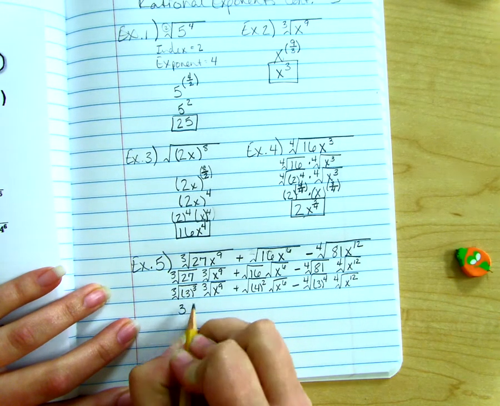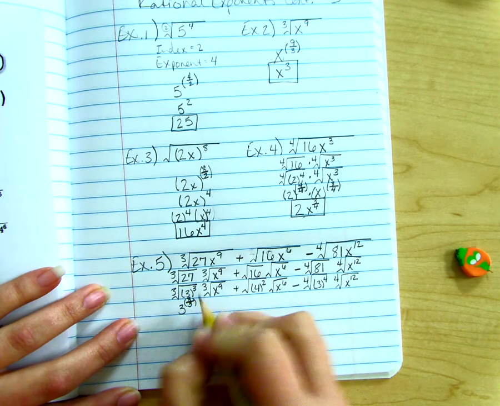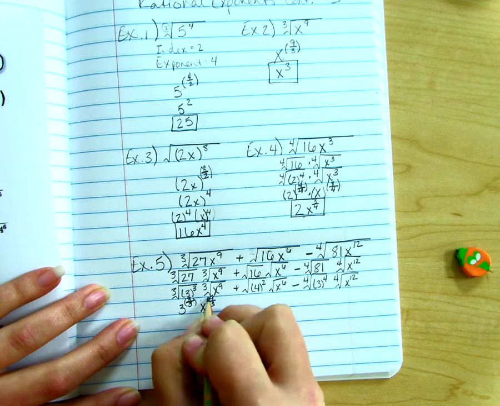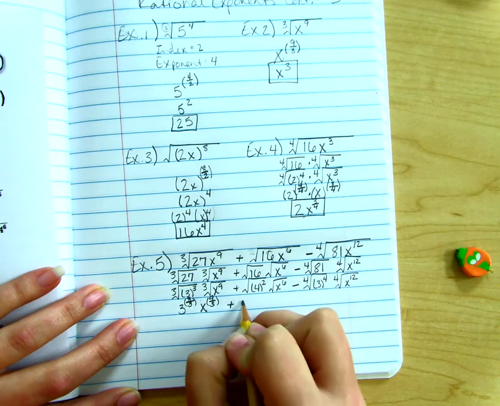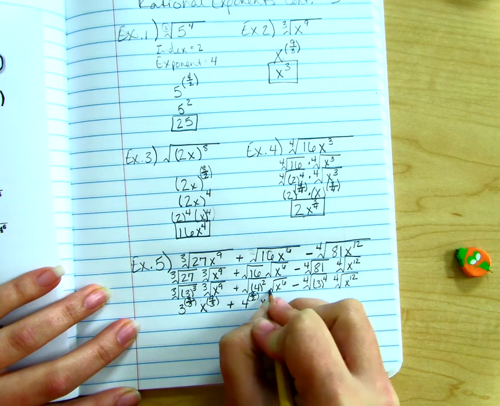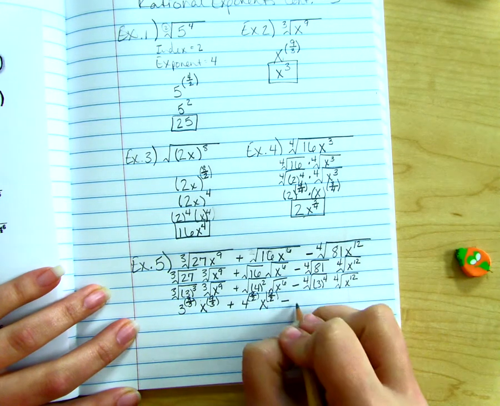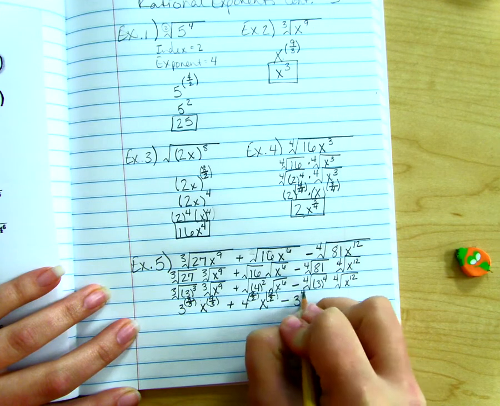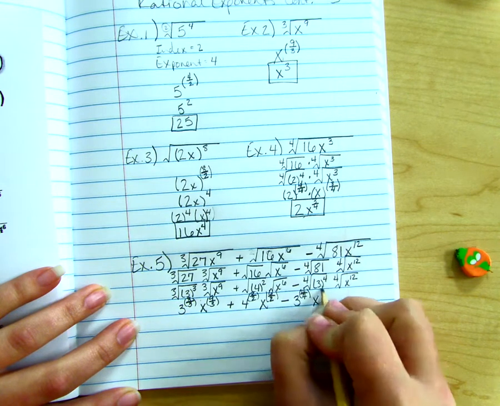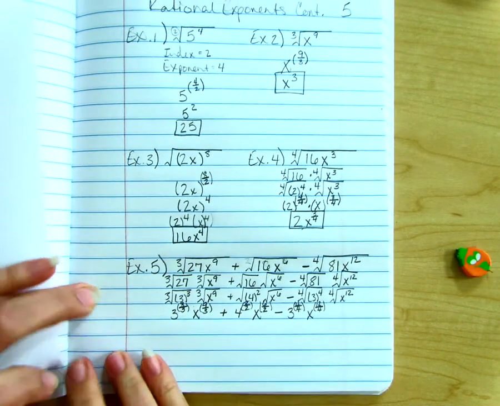So here I get 3 raised to the exponent over index times x raised to exponent over index, plus 4 raised to exponent over index times x raised to exponent over index, minus 3 raised to exponent over index and x raised to exponent over index. And then we'll simplify. Oh, you can't see that.